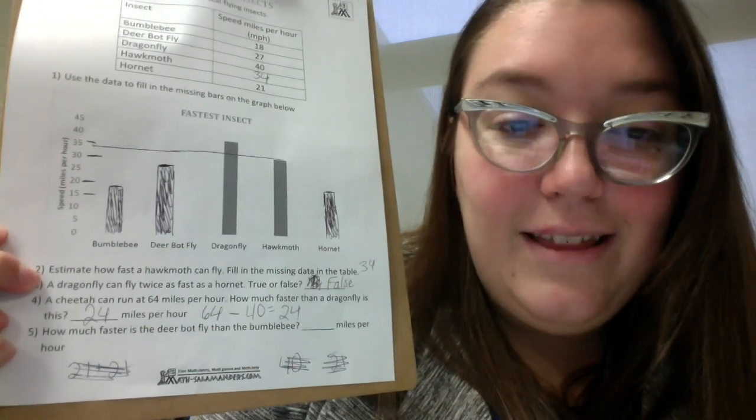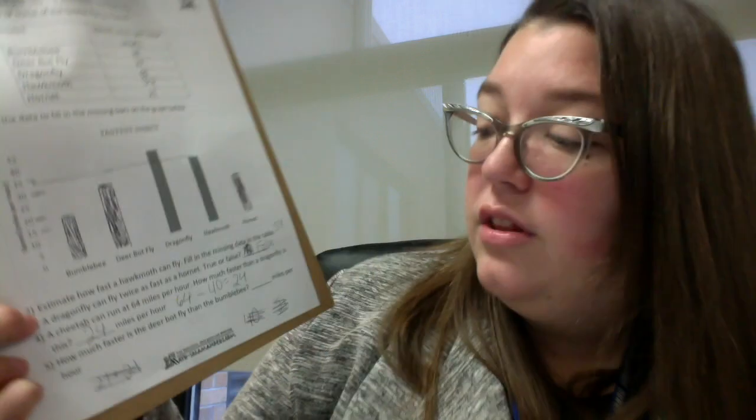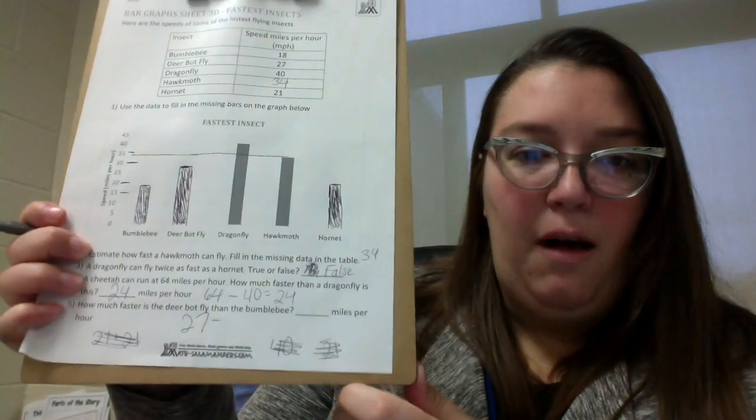So what am I going to do to find that number? It's a lot like that last problem. What did we do up there? I took the biggest number, deer botfly, was 27, bumblebee was 18, so 27, and I subtracted the smaller number, 18. And then what would I get?